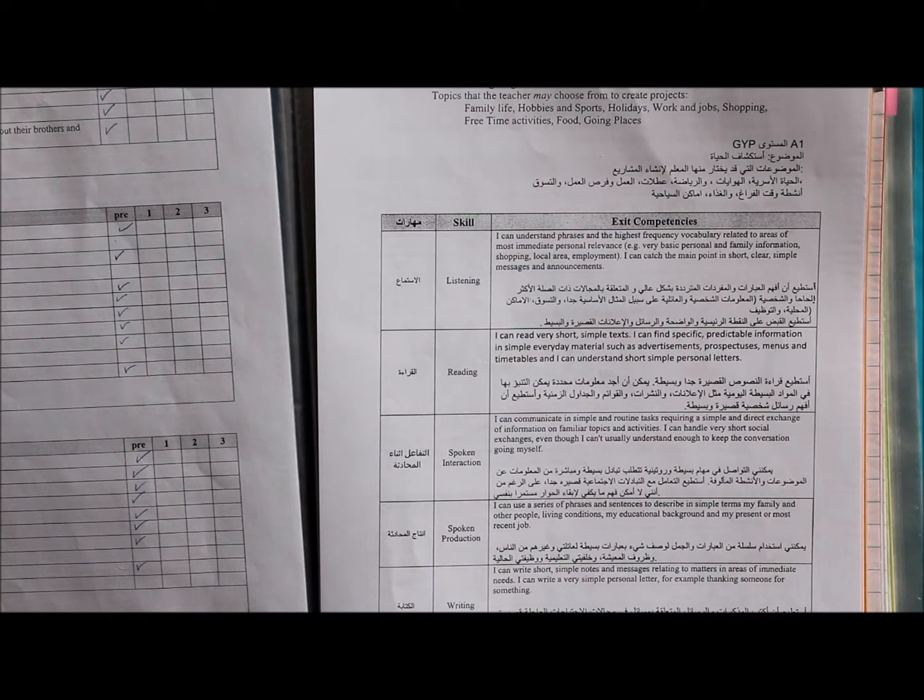You should be able to understand in your reading and in your listening some of the topics that we've talked about. For example, families, hobbies, holidays, work, jobs, shopping, etc.